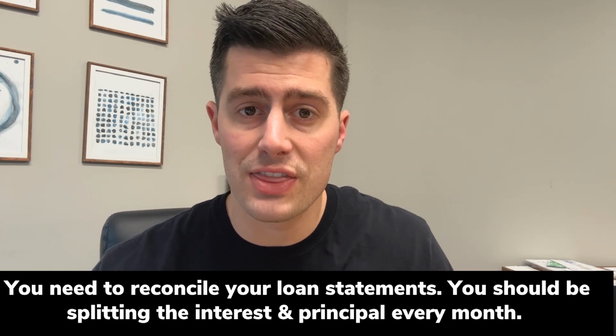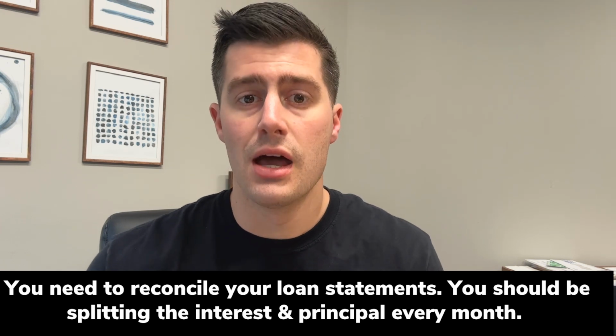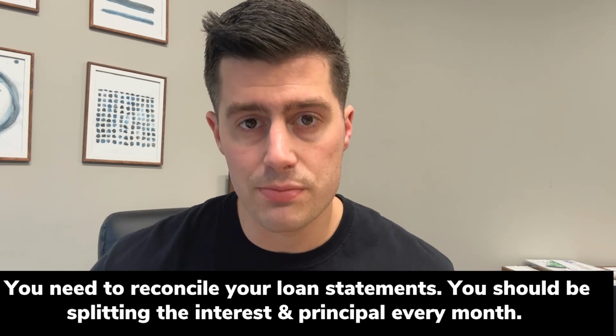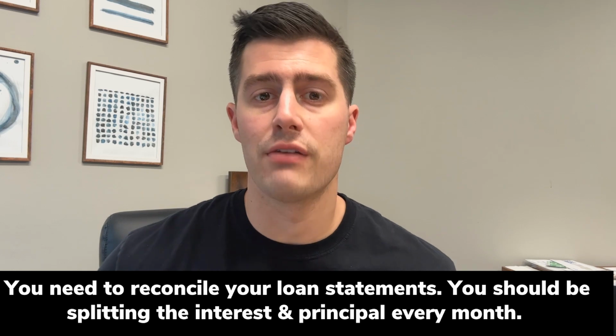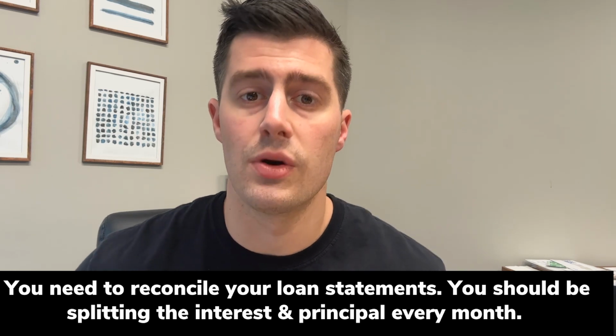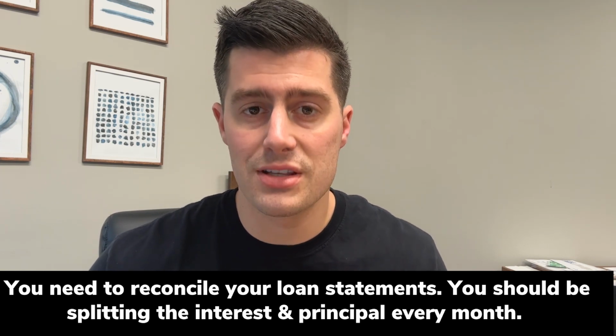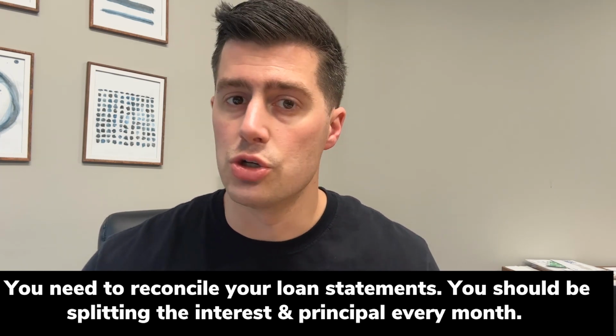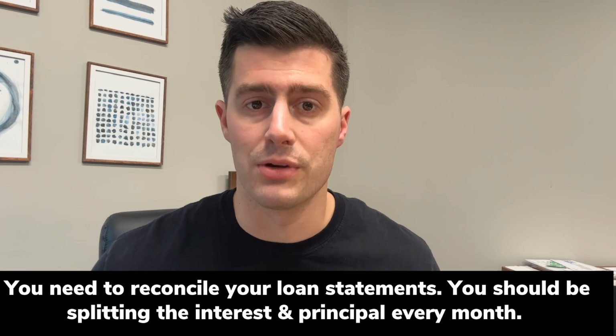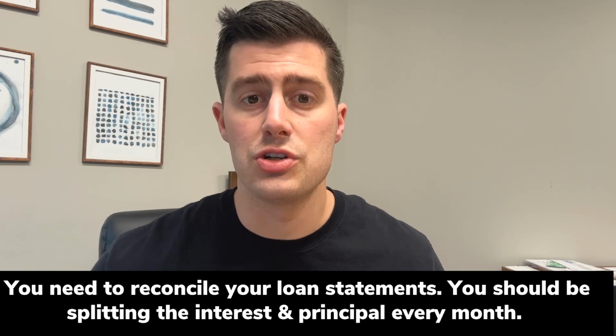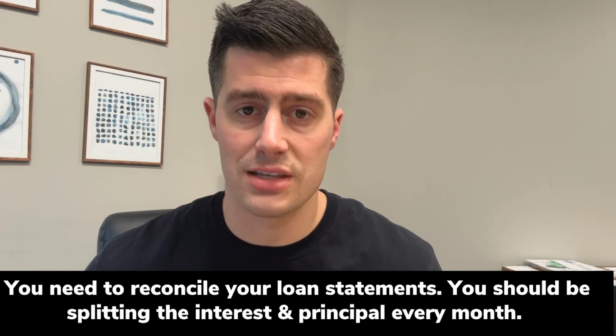You need to split that one transaction because part of it is going towards the principal of the loan and part of the transfer is going to interest. So you need to split interest and principal. That's why you want to take your monthly loan statement. You should always be getting a statement from your bank or your loan officer, and you should see what your ending balance is on your loan.